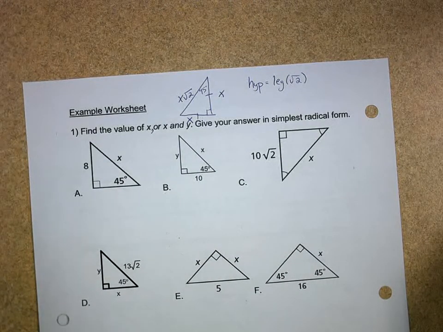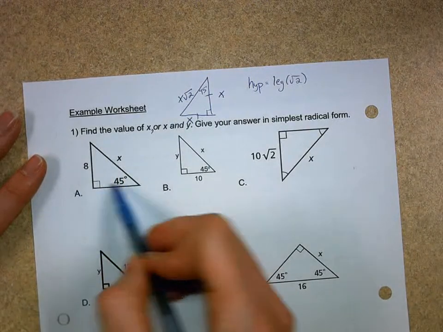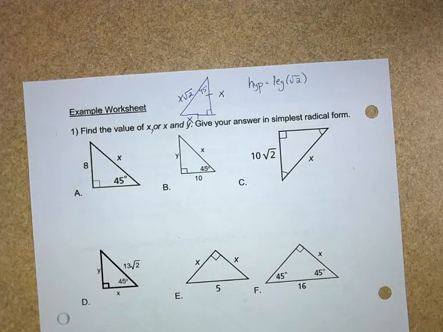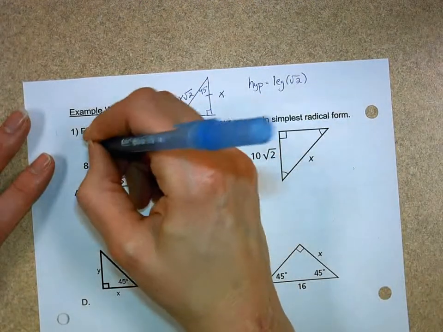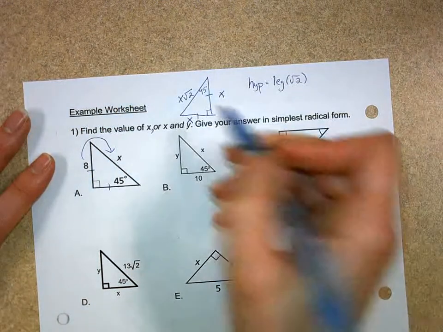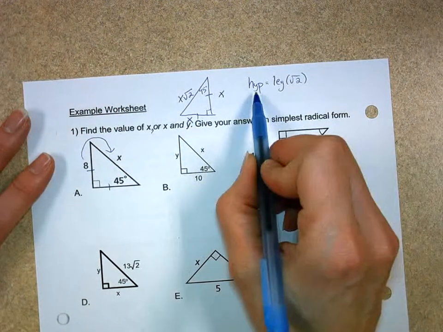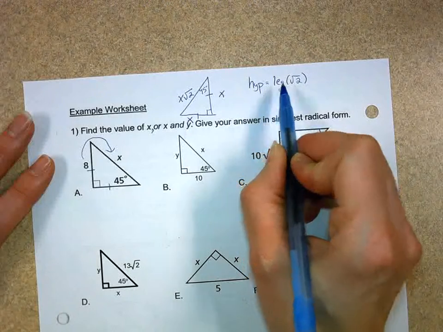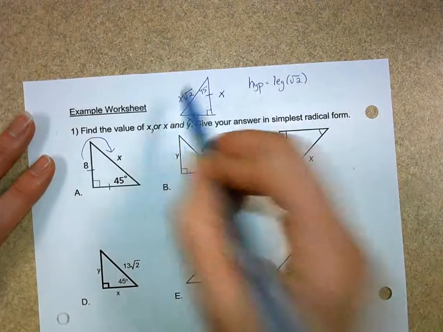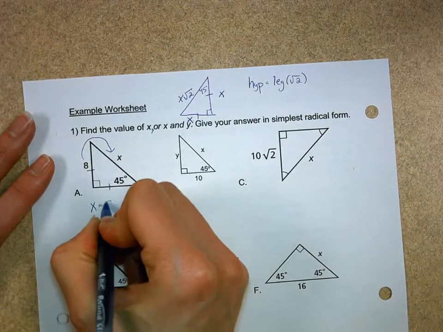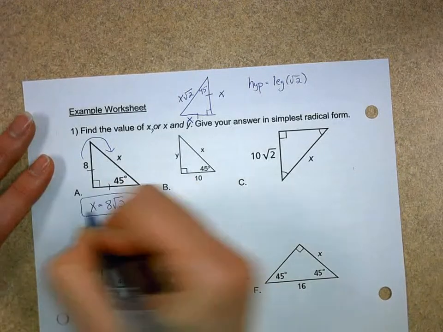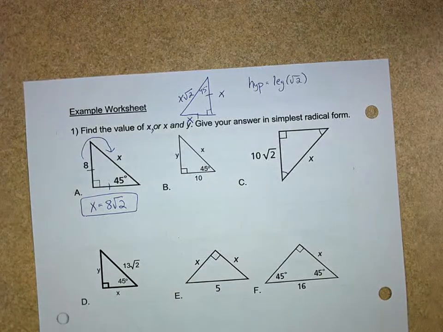So then you just have to identify which side you know and then be able to apply it. So like here, do I know the leg or the hypotenuse? Well, you know the leg, so you know those are the same. So I'm going to go from the leg to the hypotenuse. So I go up here and go leg to hypotenuse, or you can say the hypotenuse equals what? The leg times root 2, so x times root 2. So all I have to do is go x equals 8 times root 2. You're done. You do not have to do the Pythagorean theorem.